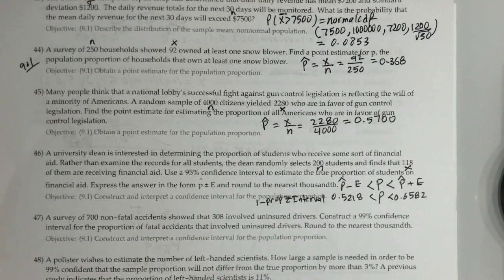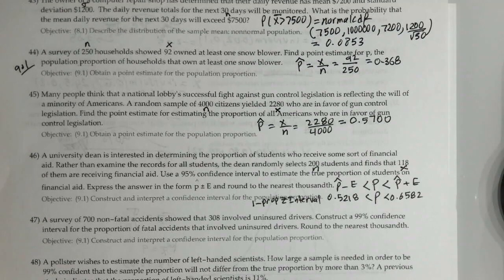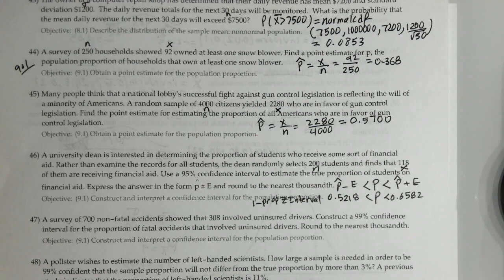If I ask you to interpret your answer in words, here's what you say. You say with 95% confidence, we can say that the true proportion of students on financial aid is between 52.18% and 65.82%. That's the language that you should write down if you're asked to write it down.